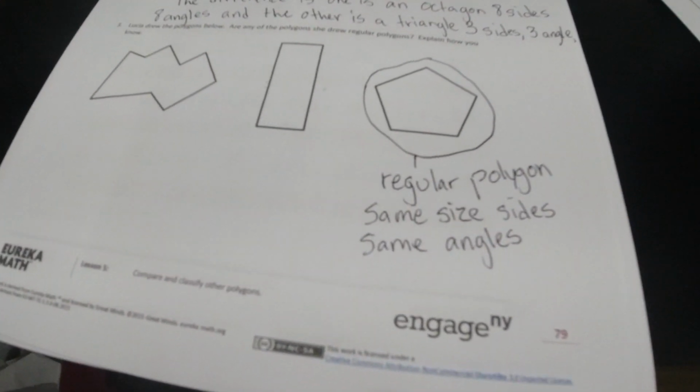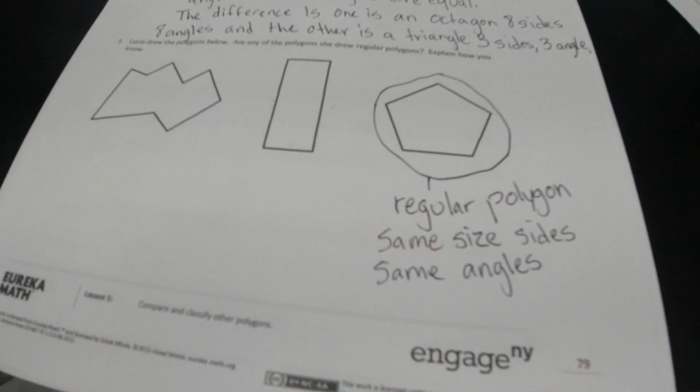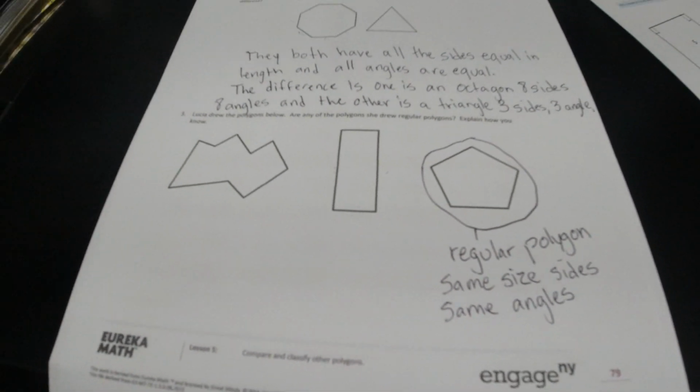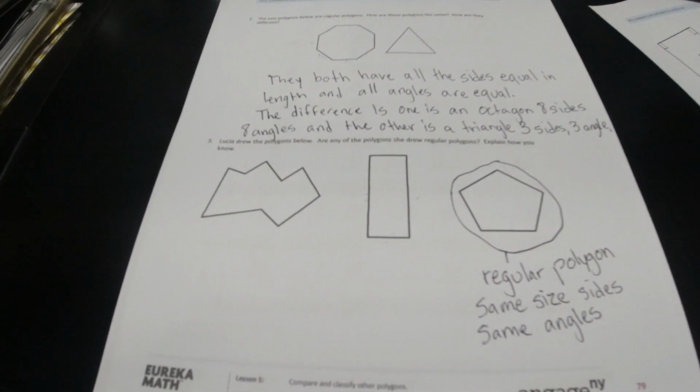So as long as the sides are the same size and it has the same angles, then it's a regular polygon. And that's it. Thank you.